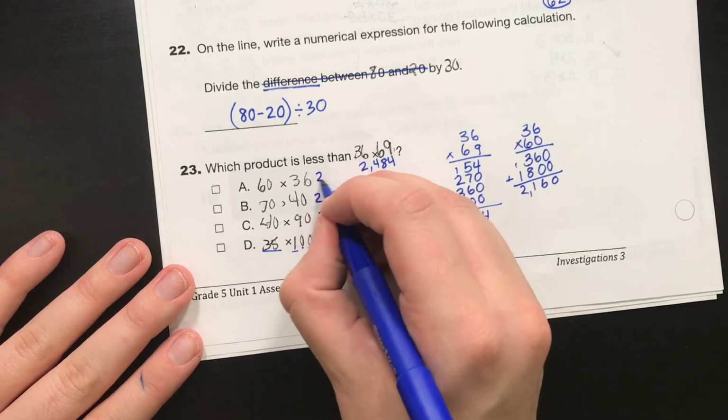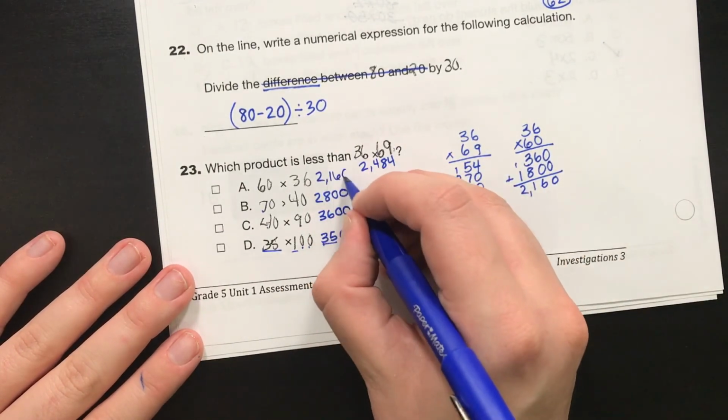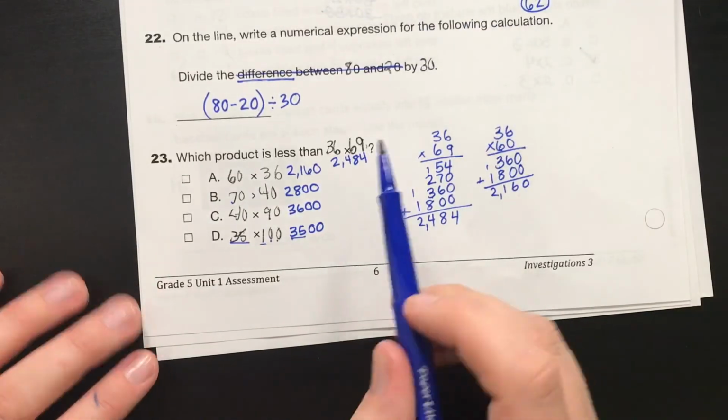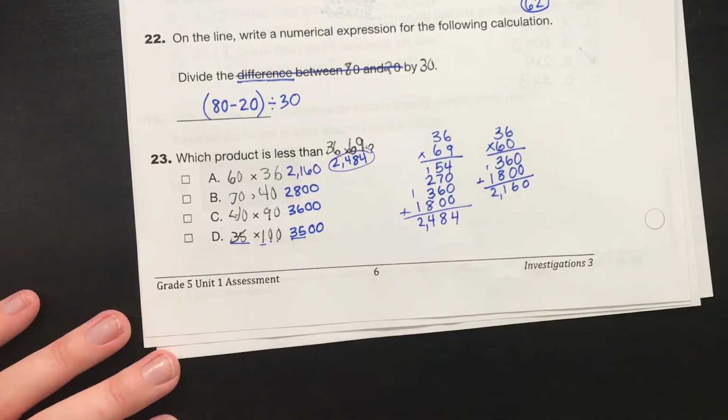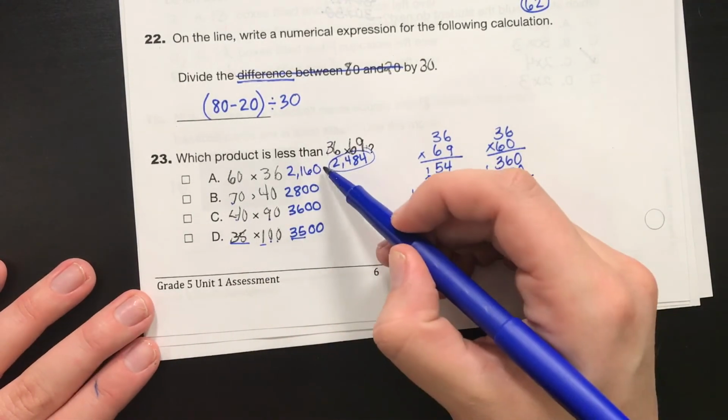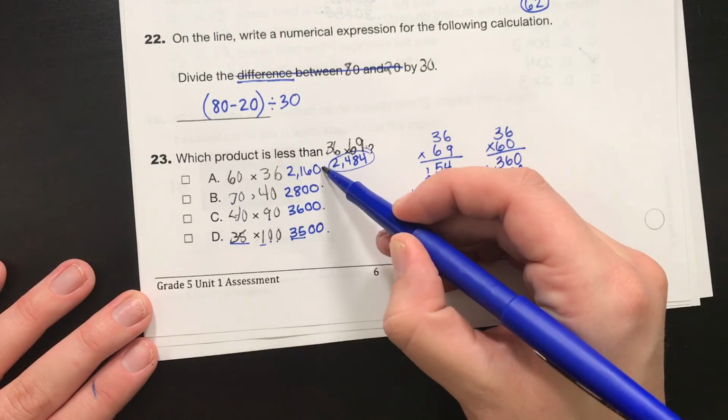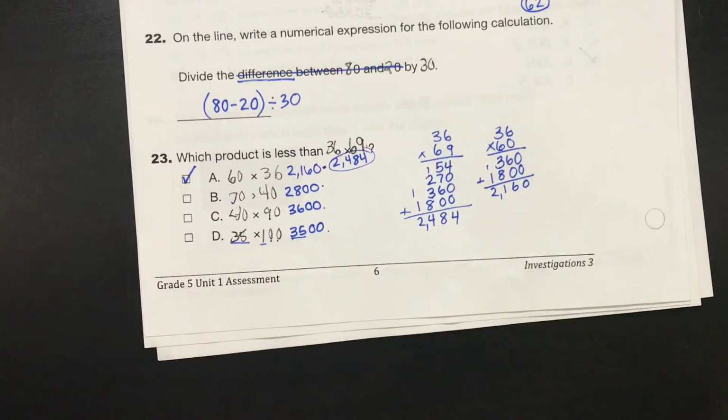So this one is 2,160. So I want to know which product is less than 2,484, and it looks like the only one that is less than is A. All right.